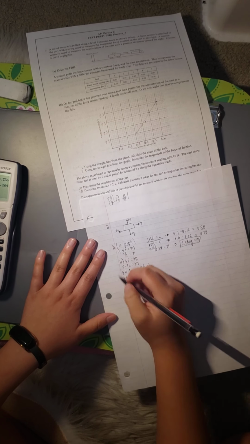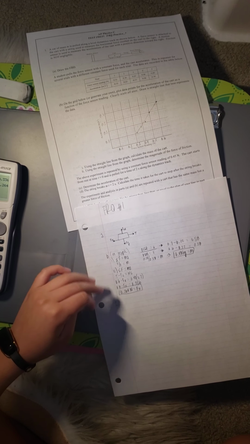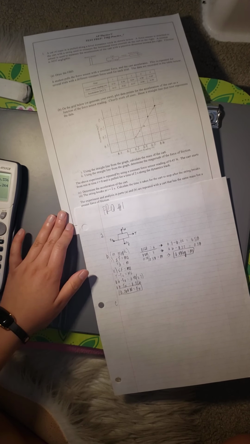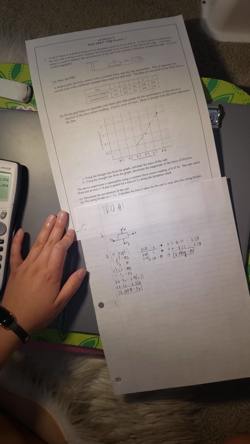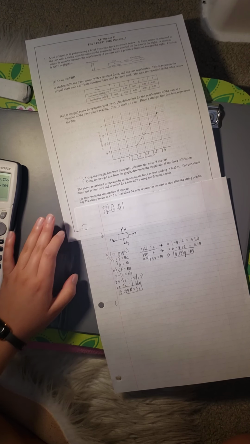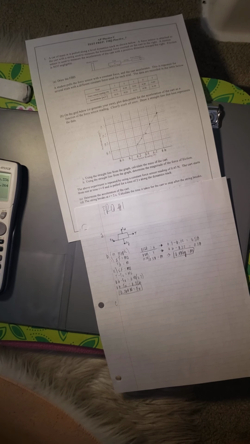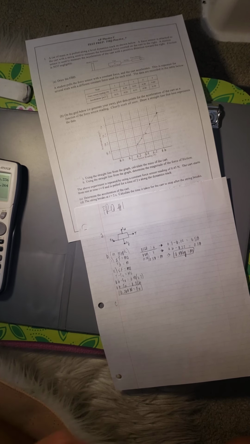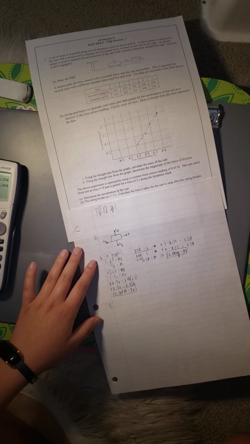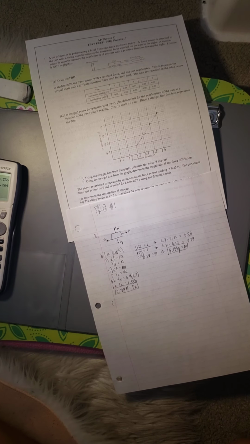Okay, part C. So what does it tell us now? The above experiment is repeated using a constant force sensor reading 0.45. The car starts from rest at time t equals 0 and is pulled for a time of 2 seconds along the dynamics track. Determine the acceleration of the cart.